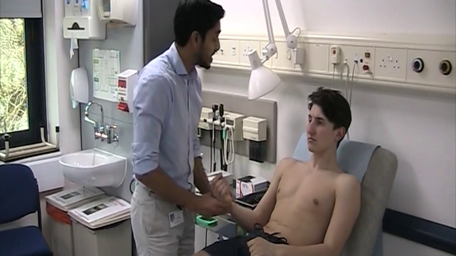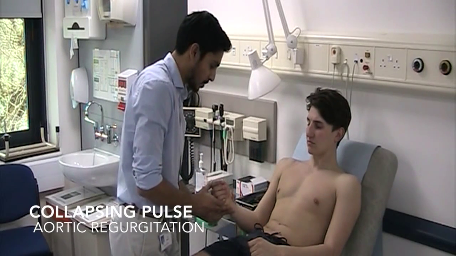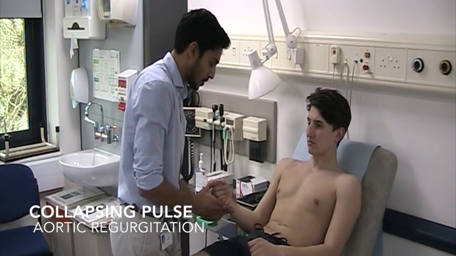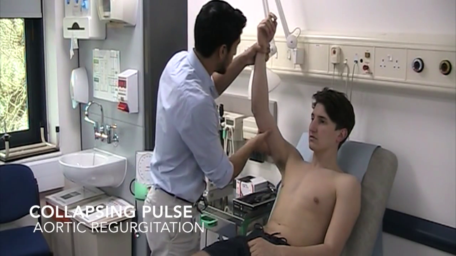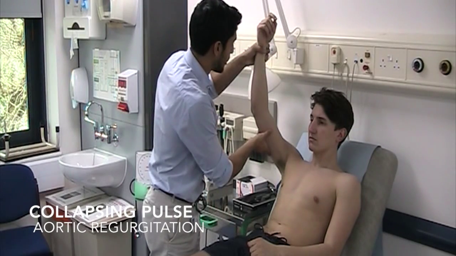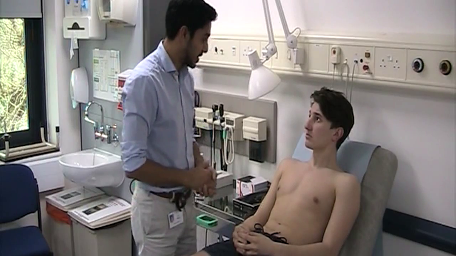Thank you. I'll also be testing for a collapsing pulse. If I suspect aortic regurgitation, I examine for a collapsing pulse. To detect a collapsing pulse, palpate the radial pulse with the base of your fingers and raise the arm vertically above the patient's head. Thank you. Just going to be moving up and testing some of the other pulses in your arm.